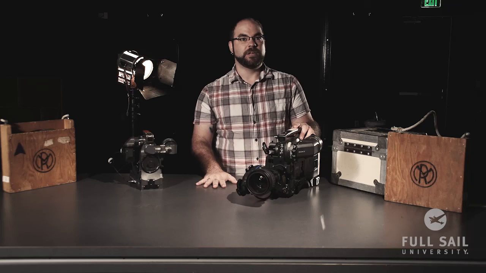Now both of these can be used for artistic reasons and can be very fun to experiment with. Just know that when you adjust your shutter speed, you are changing the look of your final project. So you don't really want to use shutter speed to adjust for exposure.